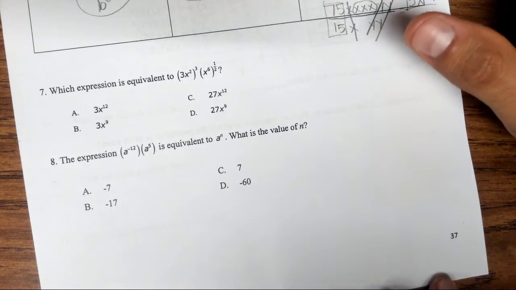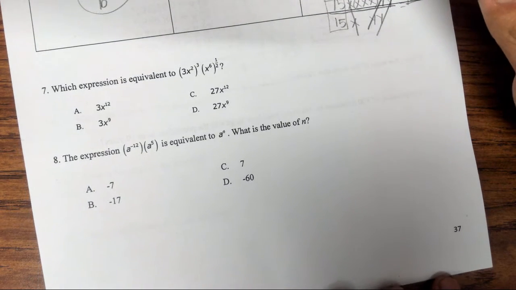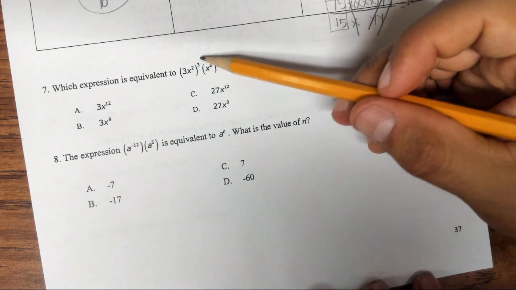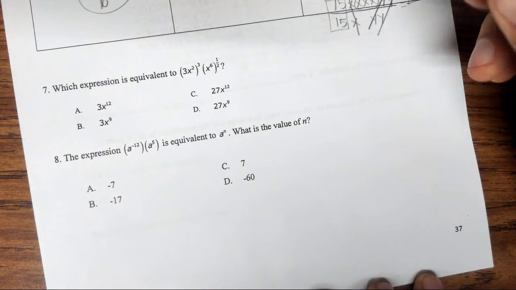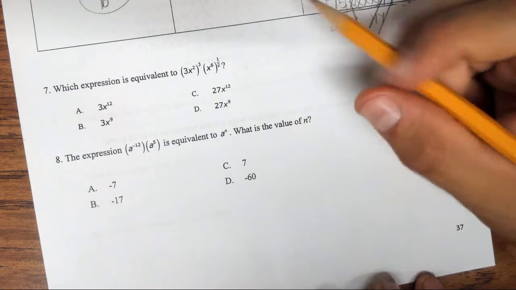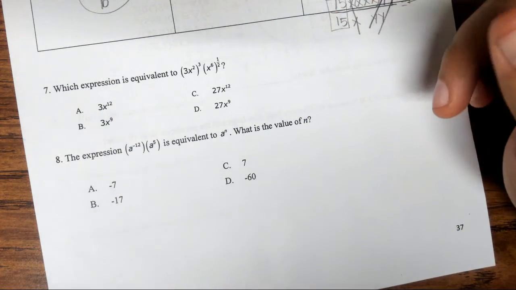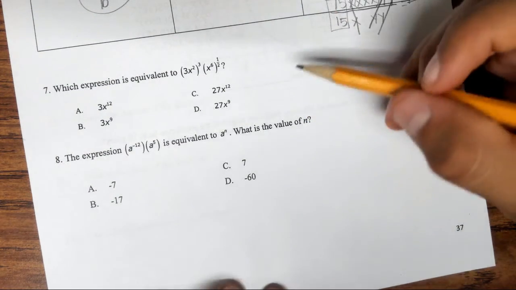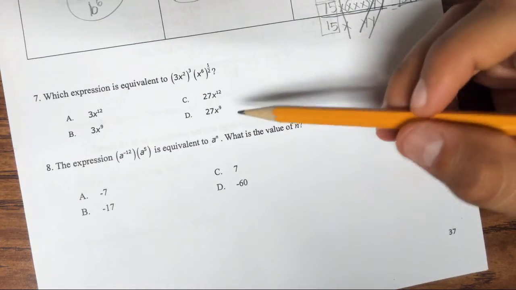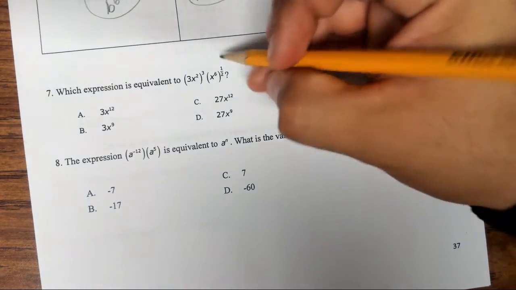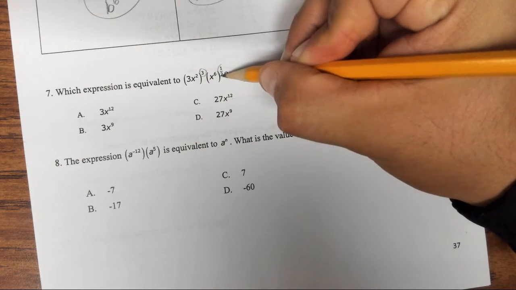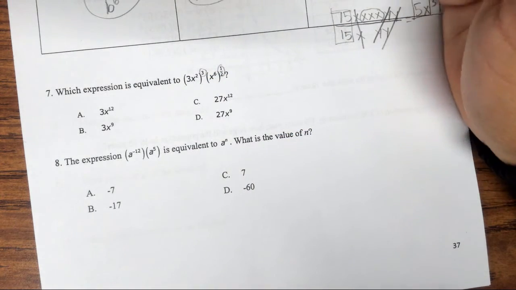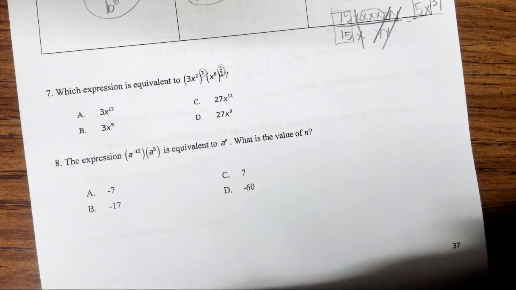All right, number 7. Which expression is equivalent to 3x squared to the 3rd power and then x to the 6th to the half power? We haven't really talked about half powers, but really quickly we'll cover that as we go. Basically what you have to know about expressions is this: the exponents on the outside, we have to do those first, and then we can combine our other exponents.